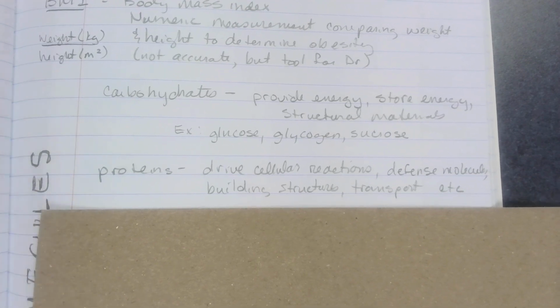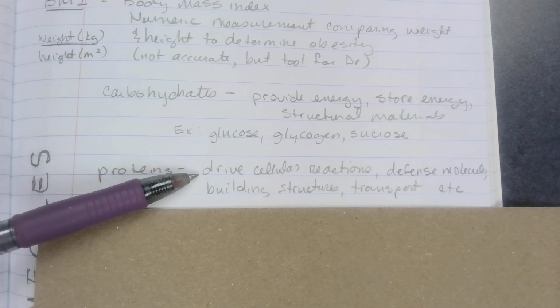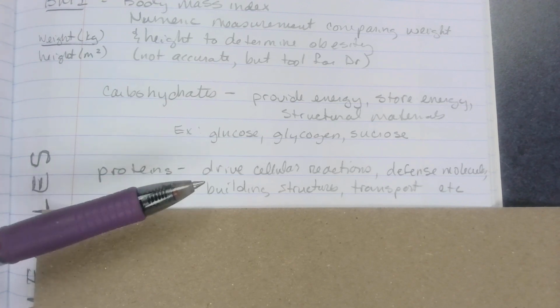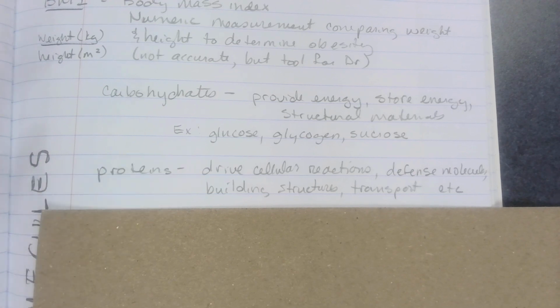Proteins are another classification of macromolecules. Proteins drive cellular reactions. They can be used as defense molecules, building structure, transport molecules. Proteins have a lot of different jobs. So when we say drive cellular reactions, that's like enzymes; catalysts are proteins, enzymes are proteins.